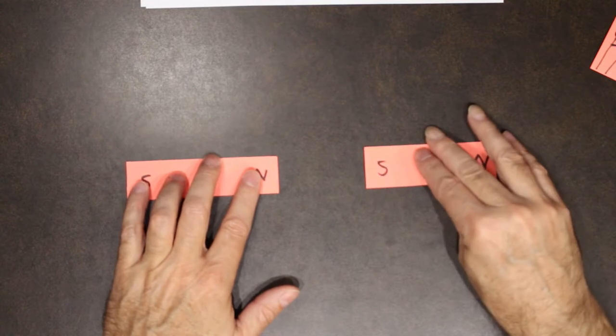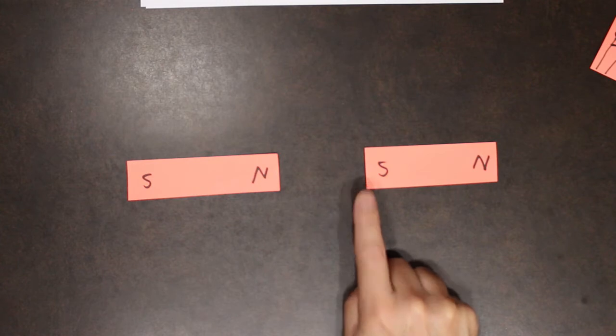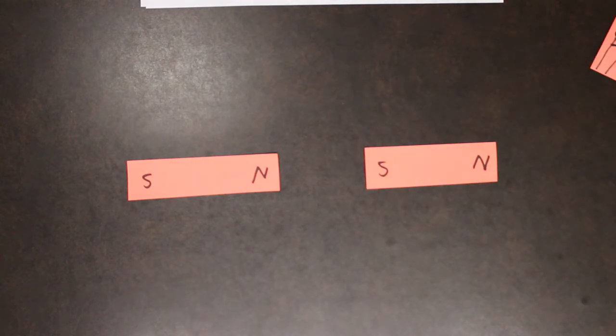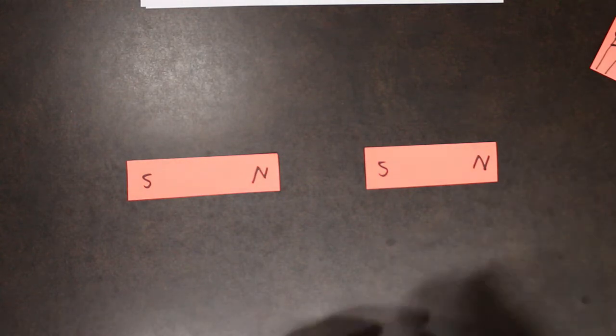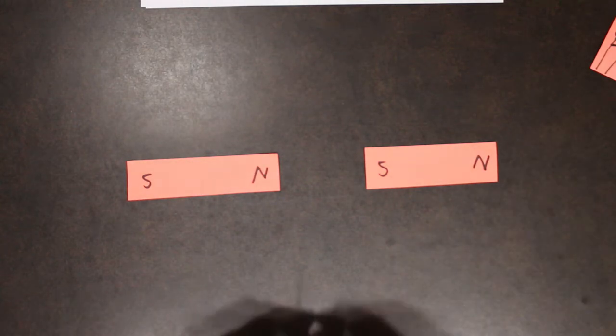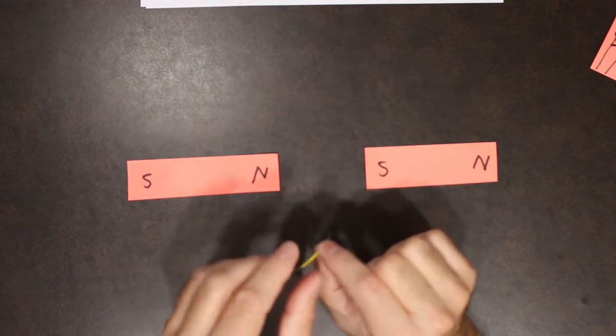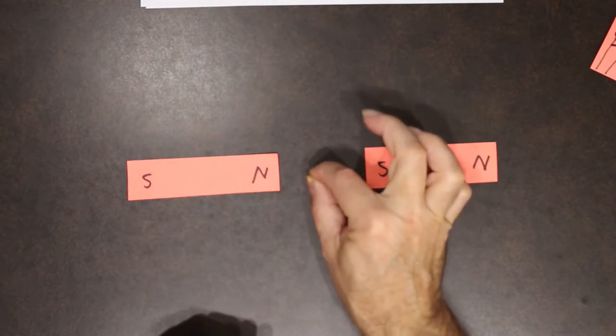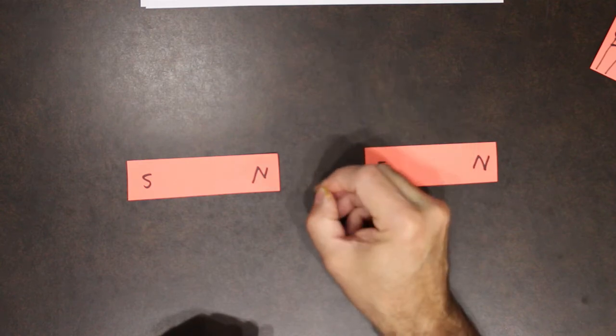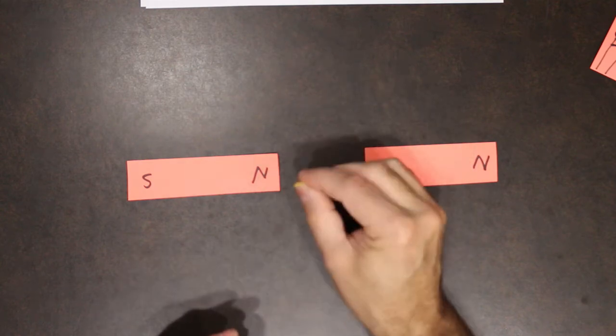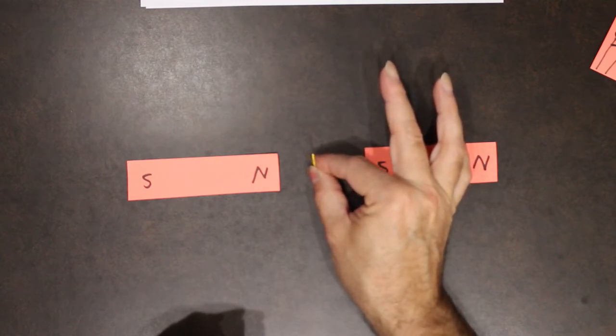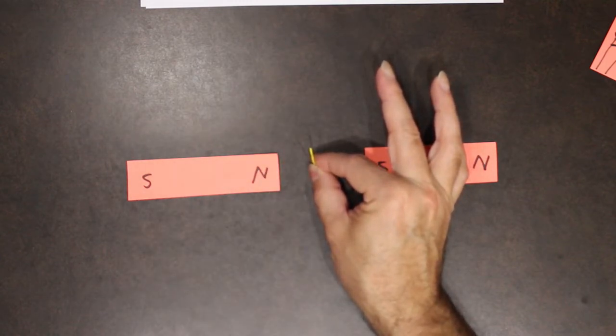So the idea is, if I have a magnetic field from north to south, and I took a current carrying conductor and placed it in that magnetic field, which direction would the conductor move?